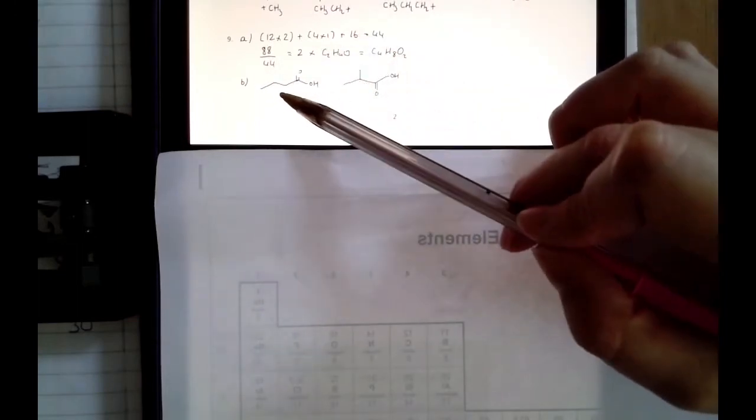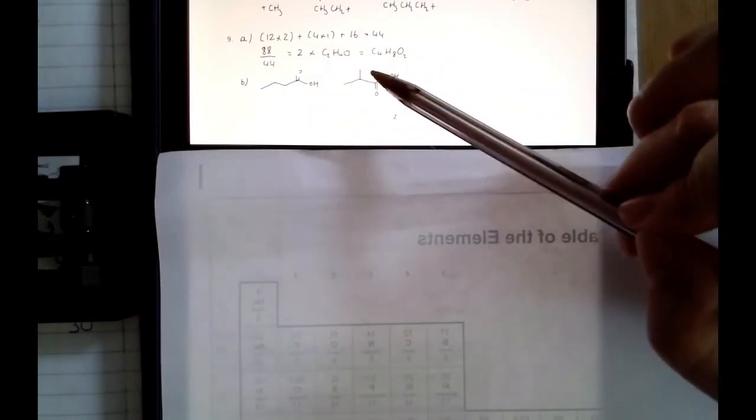CH3, they will both give me a CH3. Okay, I can break this bond here to get a CH3. I could break this one or this one to get a CH3. The next one, mass of 59. So again, that's not really a fragment that you'd be familiar with.